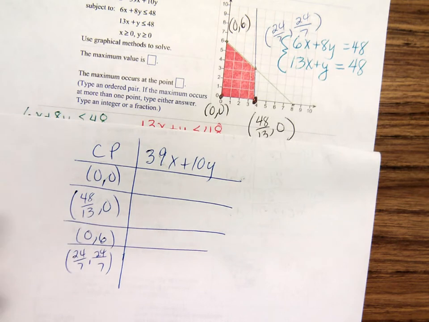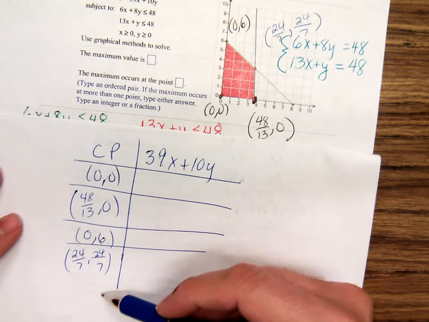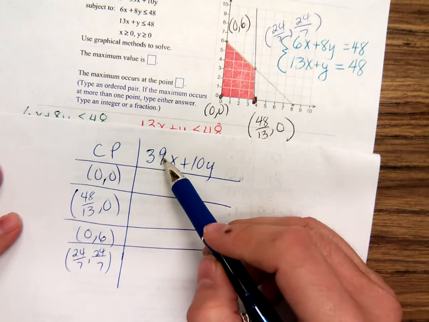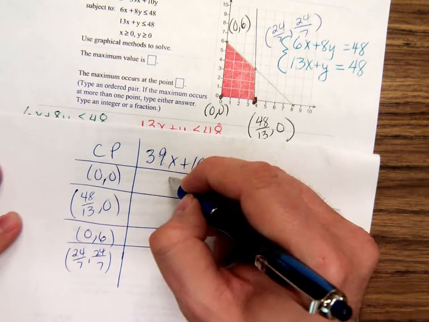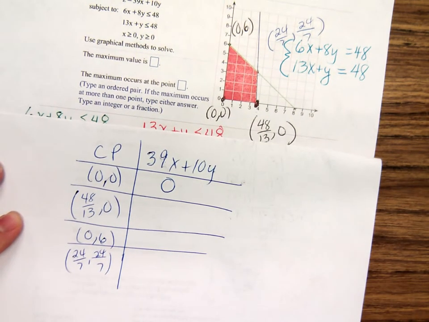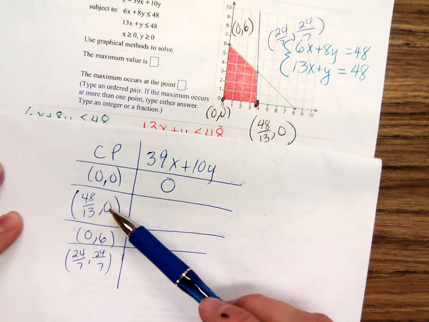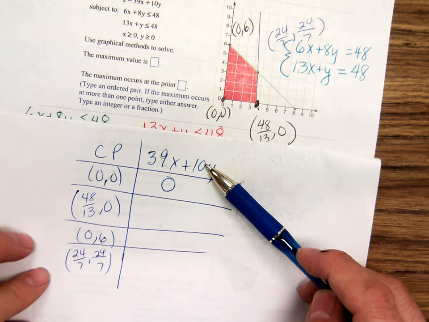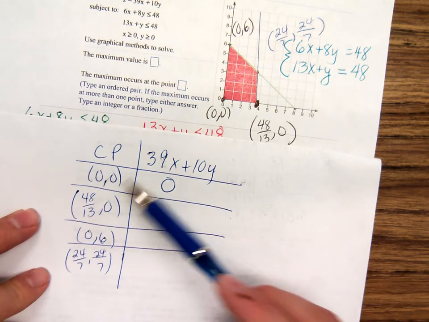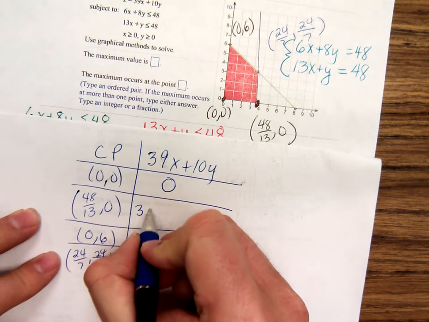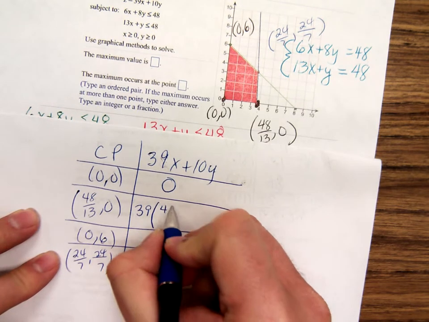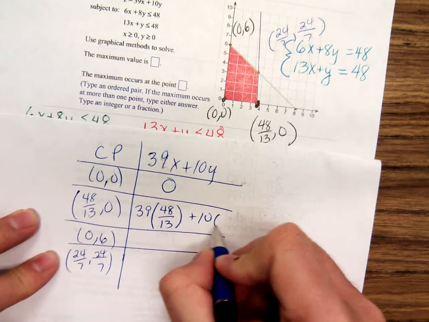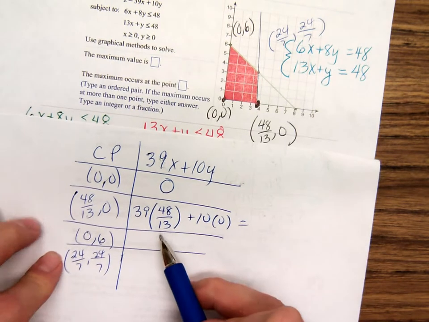So now we're going to plug these corner points in. 0, 0: 9 times 0 plus 10 times 0, that's just 0. 48/13, comma 0. Maybe we can do that one without too much trouble in our head. Actually, I'm not going to do it in my head. I'm going to write it out like this, plugging 48/13 in for x.